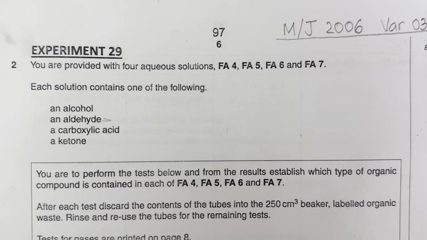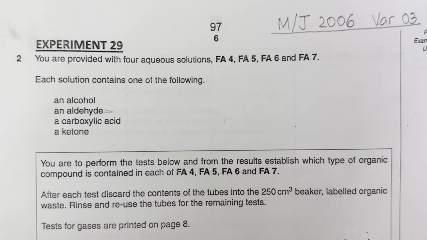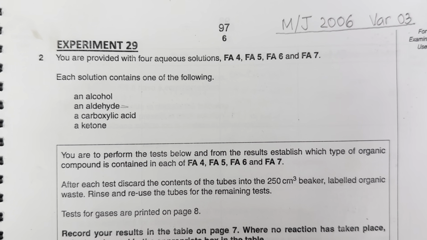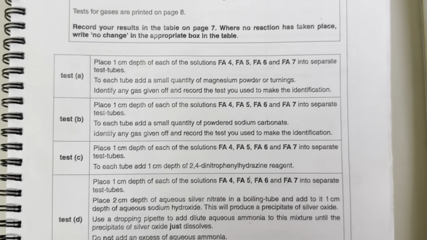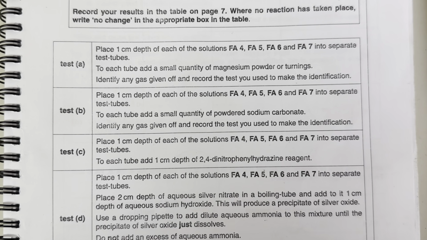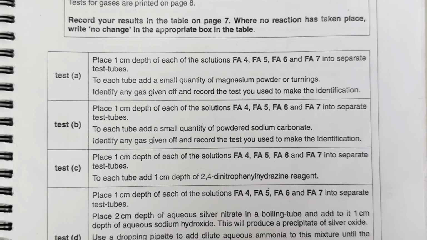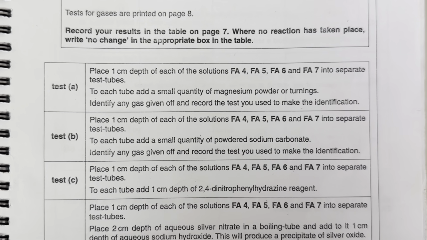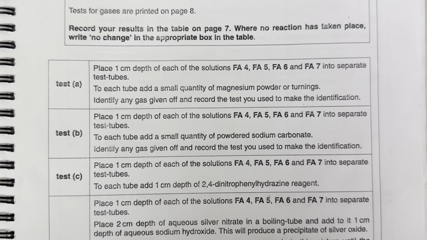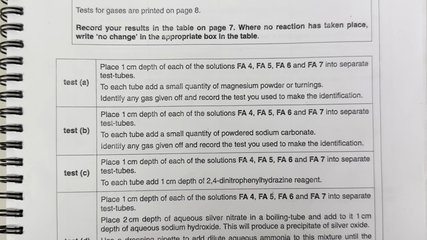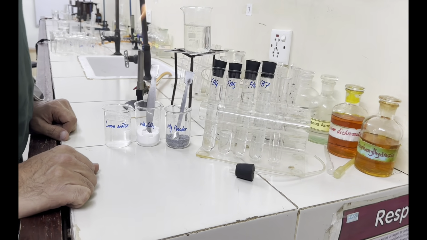So carbon dioxide is tested by lime water, which turns milky. It means out of these four chemicals, the one which is giving fizzing, we must pass that fizzing through lime water to make the judgment that this is a carboxylic acid. Now let's perform this test.